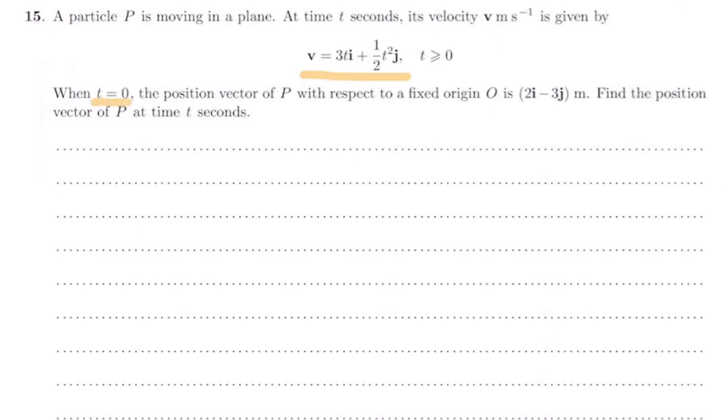So let's have a look at what we've been required to do. We're told that when t equals 0, the position vector of P with respect to a fixed origin is 2i minus 3j. Those are our boundary conditions, so we're going to use those to find our constants of integration. It asks us to find the position vector of P at any time t. We've been given velocity and want to get back to position vector, so we're going to integrate.